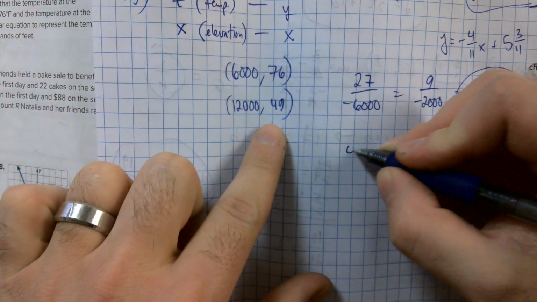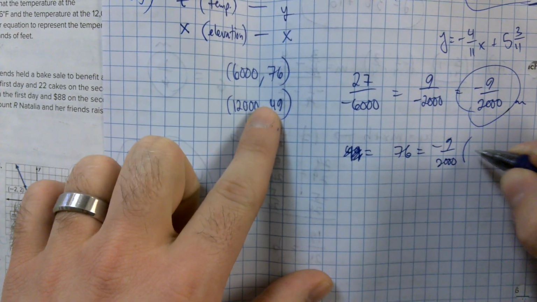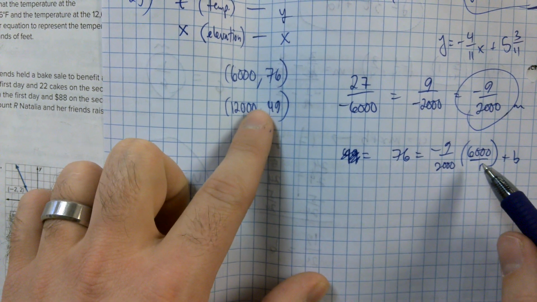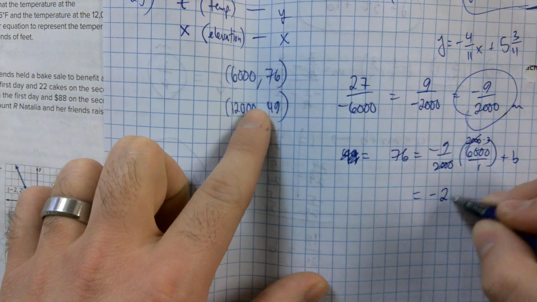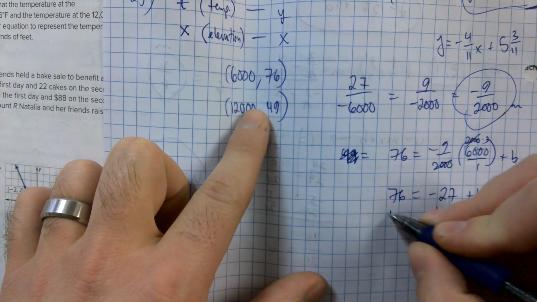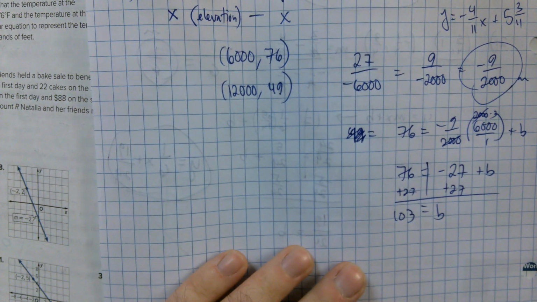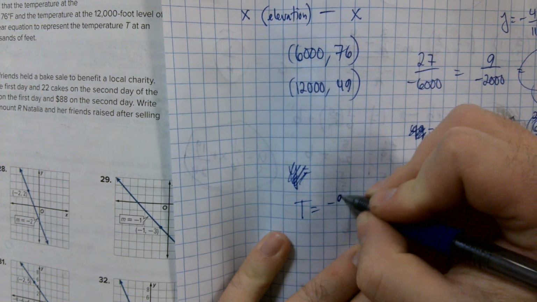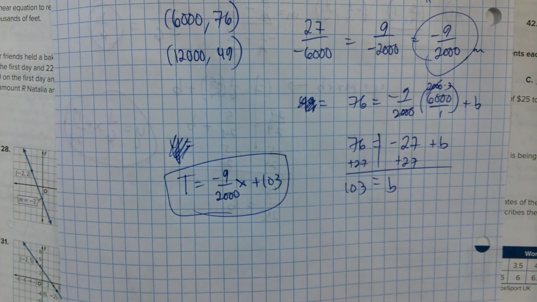If I want to find the b, I can say y is equal to m times x plus b. So 6,000 is just 2,000 times 3. I can cancel those, and I get negative 27 plus b. Just add the 27, and I get b is equal to what? 103? So I can write the very ugly equation, not y, T is equal to negative 9 over 2,000 x plus 103. Not the most conventional equation that we've seen, but that's what we get.